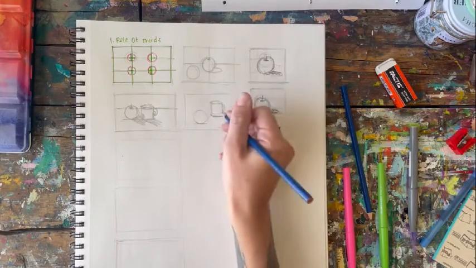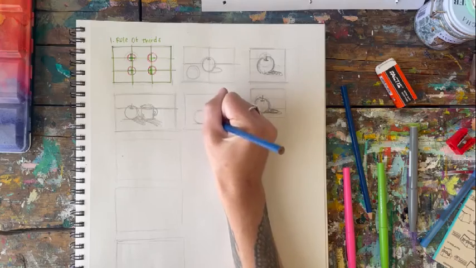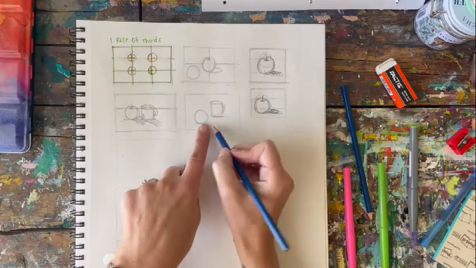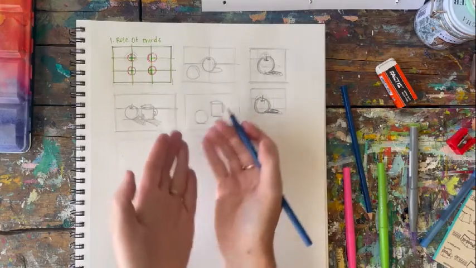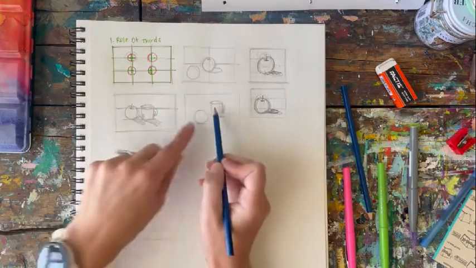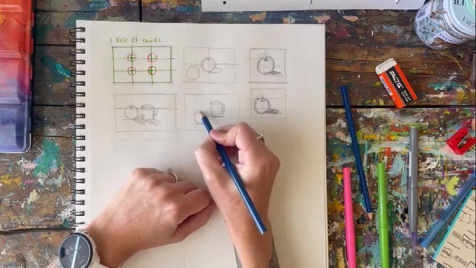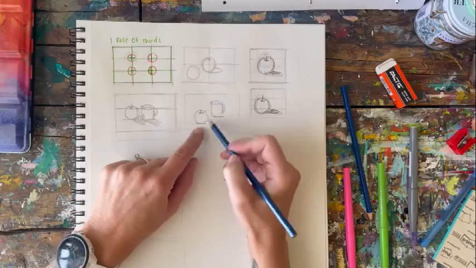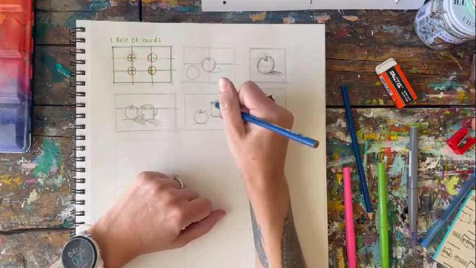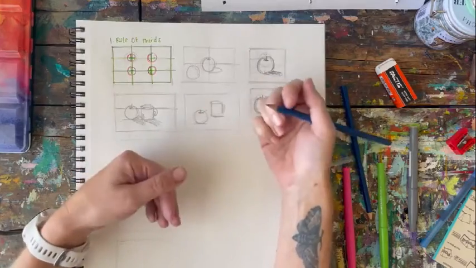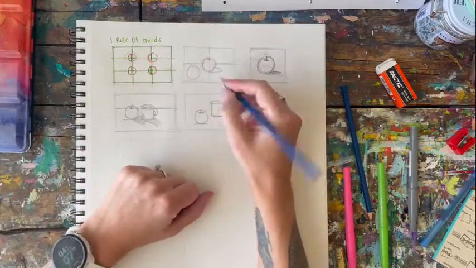The bottom implies that they are placed in space. So it's not just two objects, one's higher. As soon as we start, the eye just fills in the gaps. So this looks to me like the apple is actually closer to us than the mug. What helps this effect is if we change the size of things.